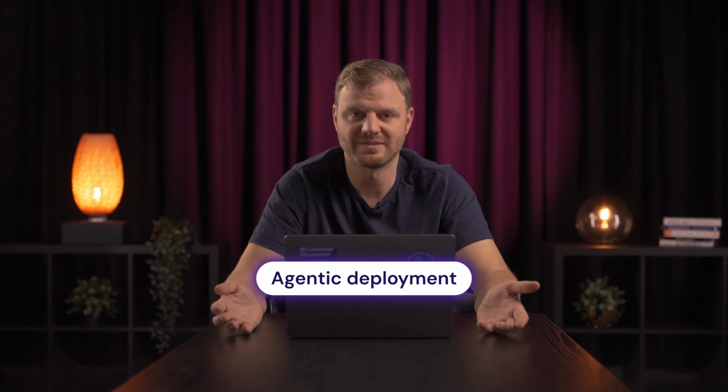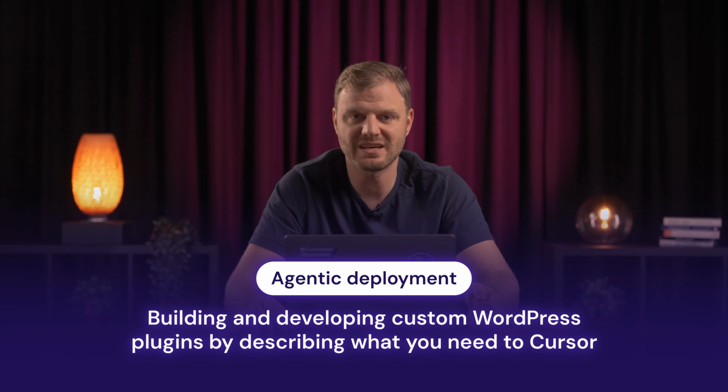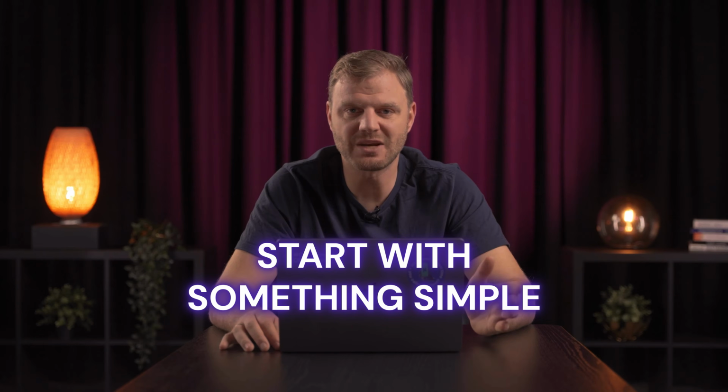So, that's Agentic deployment. Building and developing custom WordPress plugins by describing what you need to Cursor. Here's my advice. Don't overthink it. Start with something simple, a small feature your store needs. Test it, refine it if needed, and deploy it. You've got the tools, you've got the staging to keep things safe. Now it's about taking that first step and trying it.